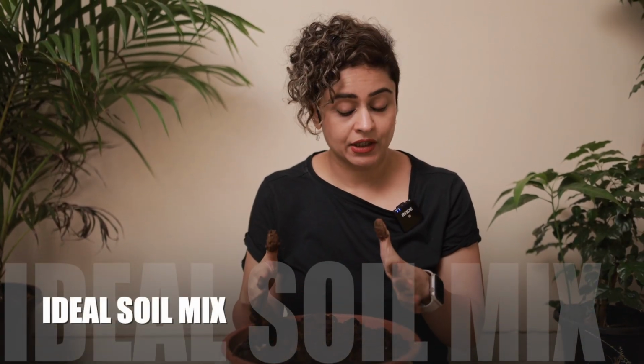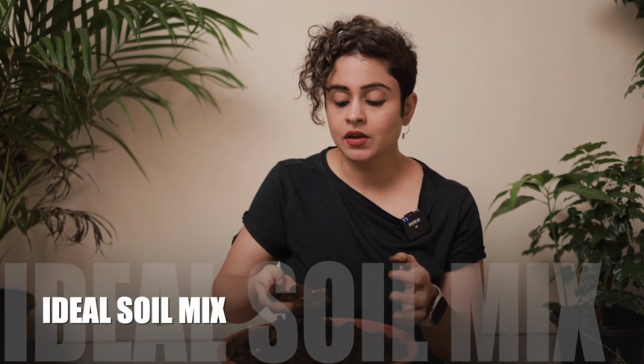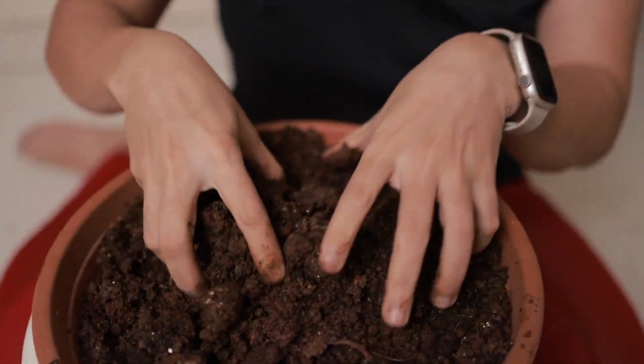So what do we do? We definitely add soil to it, and we add a bit of rocks, and we give it a bit of a bounce by also adding cocopeat. Now I have prepared this soil mixture, and now you can see how light it is, and it is not sticking onto my hands. See.